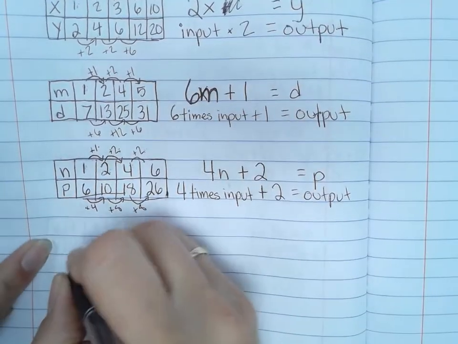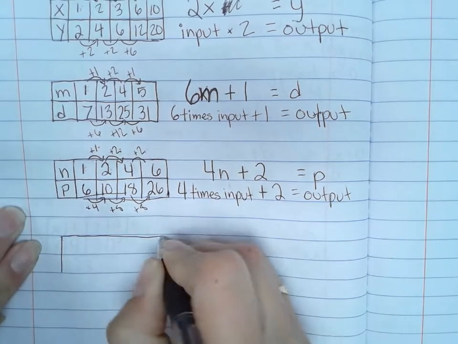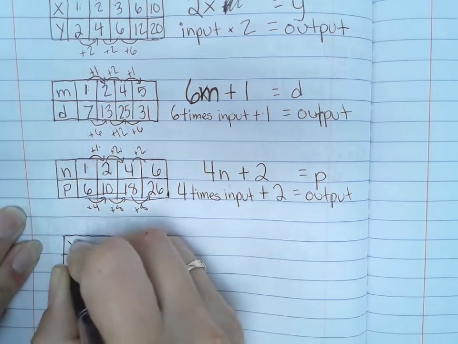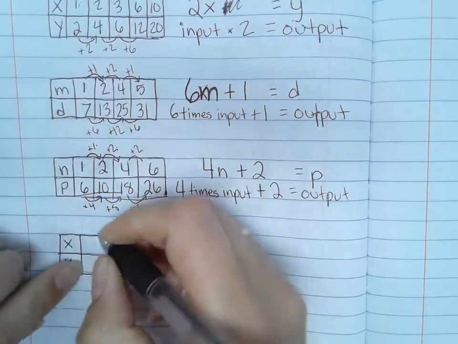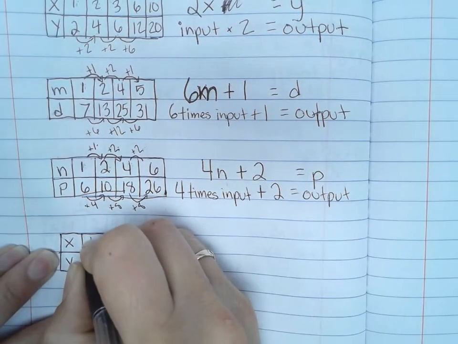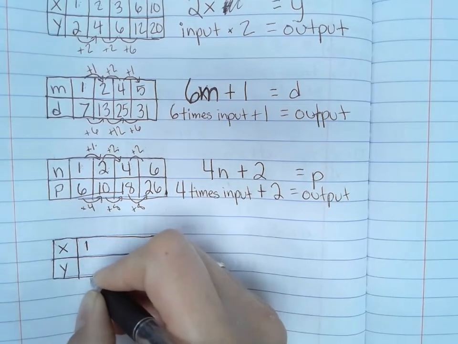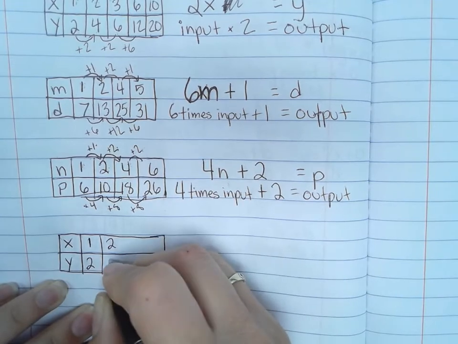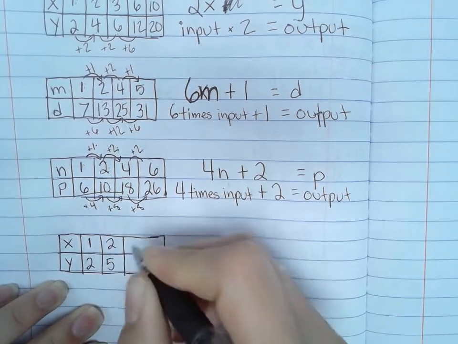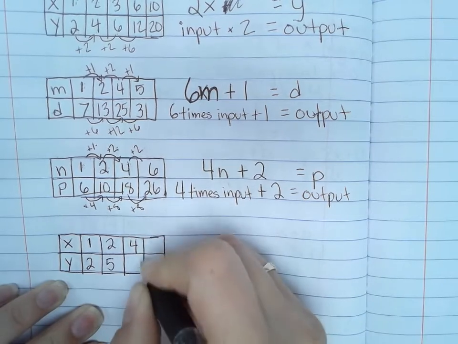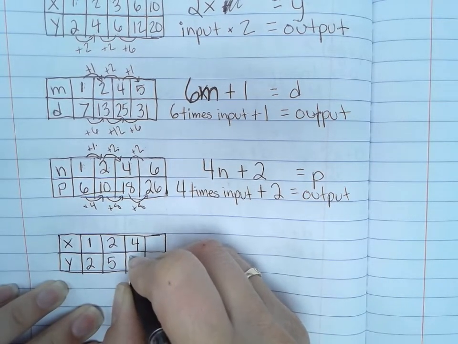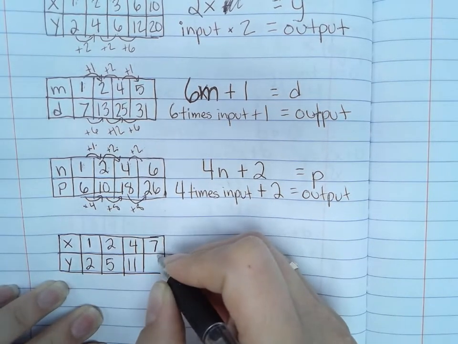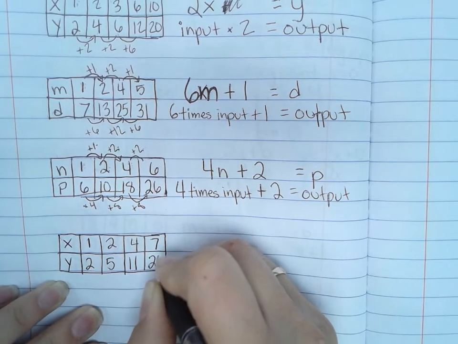Okay, let's skip 2 lines again. Let's try another one like that. Let's just do X and Y again. Alright. If I have an input of 1, I get 2. If I have an input of 2, I get 5. If I have an input of 4, I get 11. If I have an input of 7, I get 20.